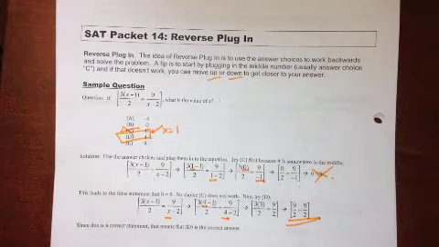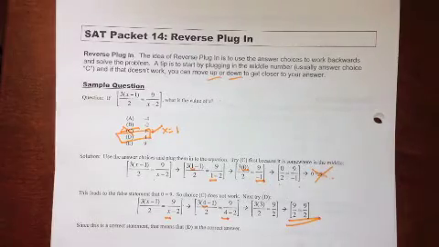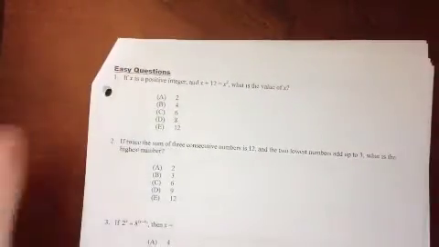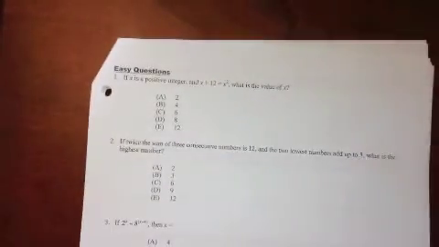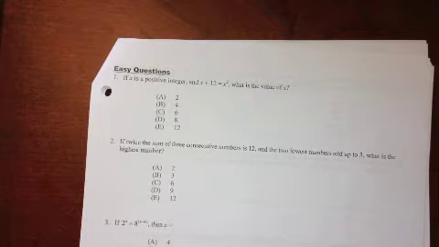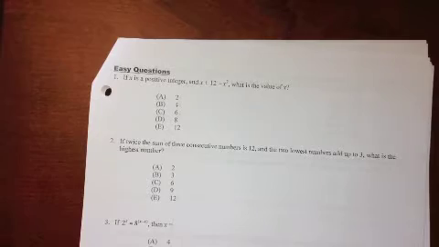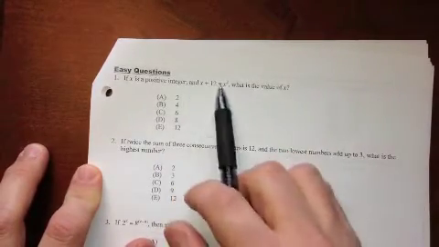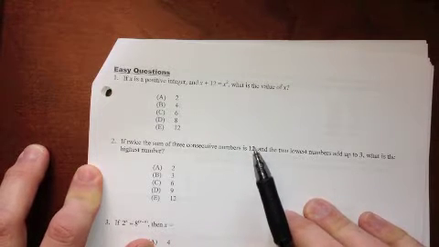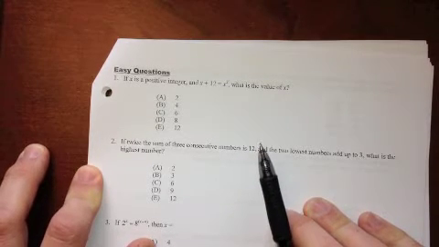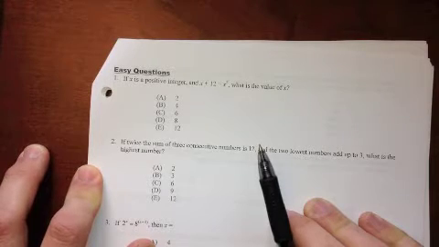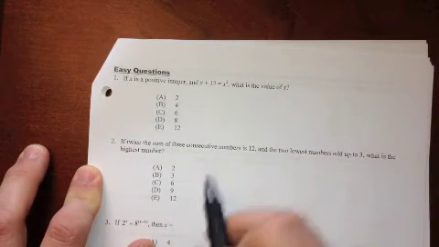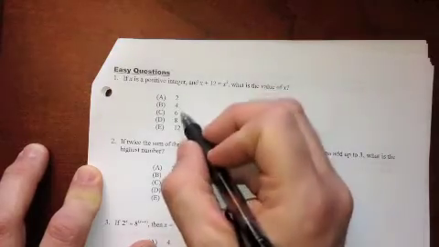Shall we try one together? Let's look at number 1. It says, if x is a positive integer and x plus 12 equals x squared, what is the value of x? Now some of you could probably look at this and do the algebra pretty easily. And if so, that's great. Whatever's quickest and correct is good to use. But let me use this as a way to talk through the strategy.